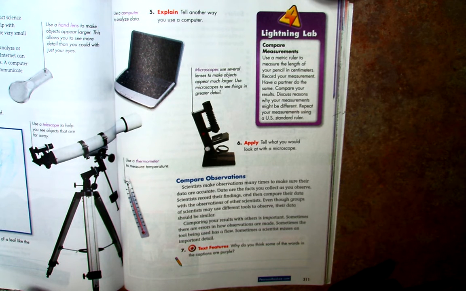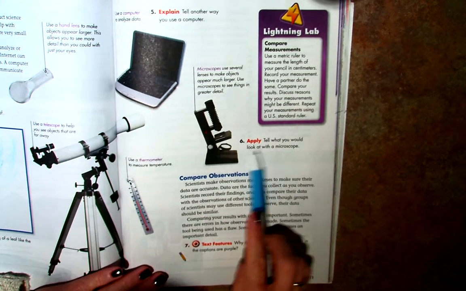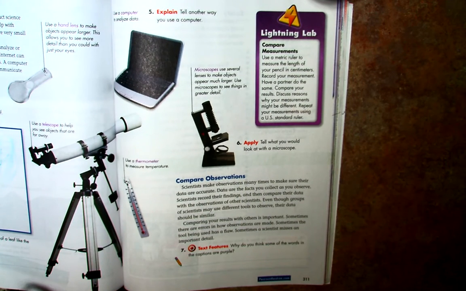If you were actually looking at live bacteria under a really strong microscope, you can see it moving around. So you may want to just ask permission to Google or to look for some videos of some bacteria or viruses being looked at under a microscope. So apply. Tell what you would look at with a microscope. What is something that you would like to see under a microscope?